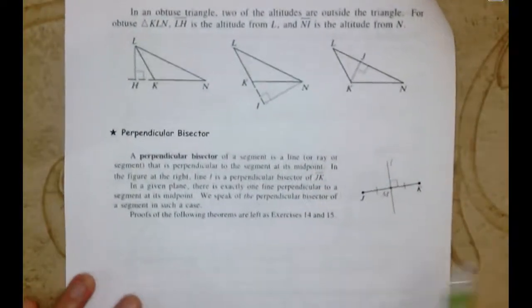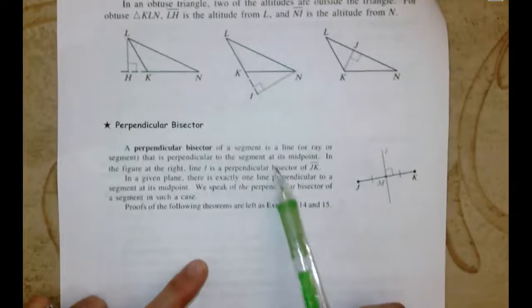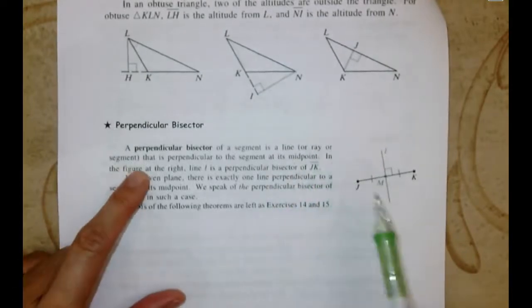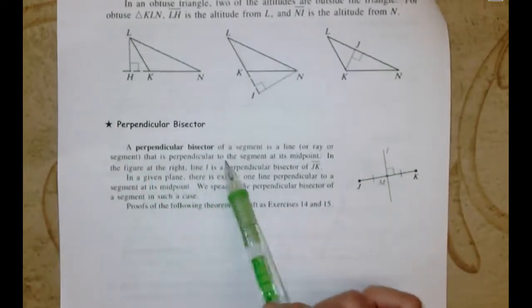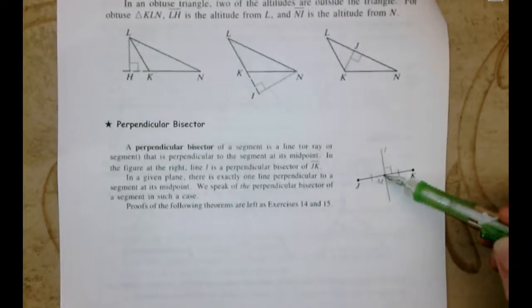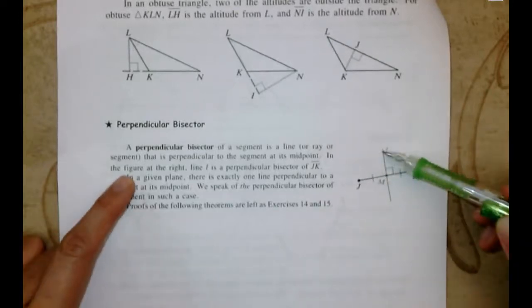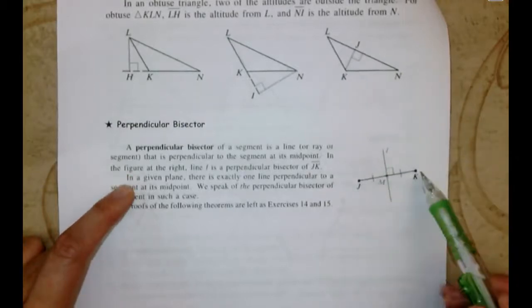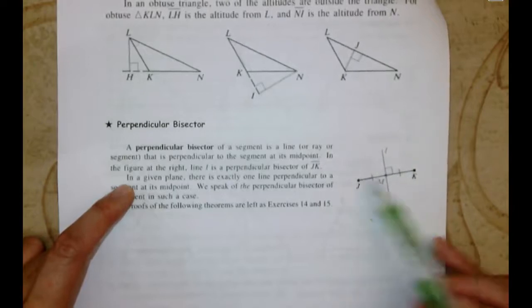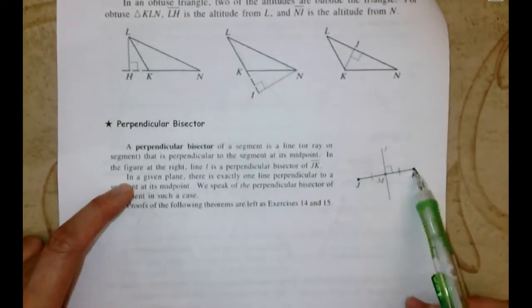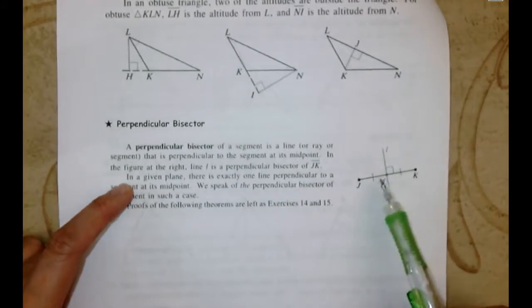Okay, and the perpendicular bisector of a segment is a line, ray, or segment, so it could be anything, that is perpendicular to a segment at its midpoint. So it's 90 degrees, and it goes through a midpoint. In the figure at the right, L is a perpendicular bisector of JK. It's of the segment, because when talking about a midpoint, you have to have endpoints, right? So the perpendicular bisector could be a segment, line, or ray, but the one that it's cutting has to be a segment, because you have to go through a midpoint.